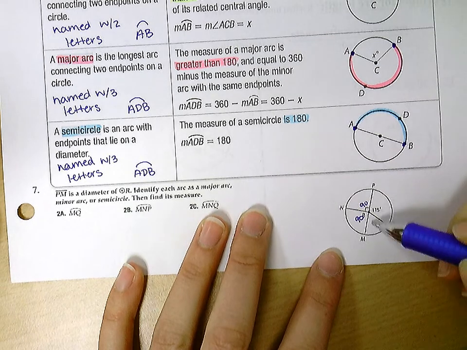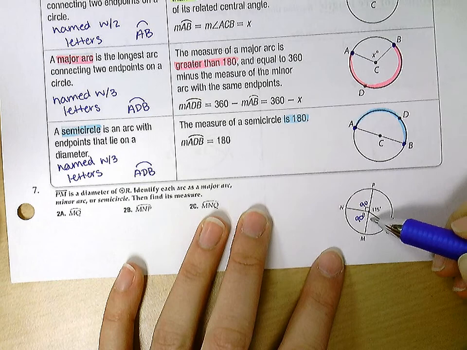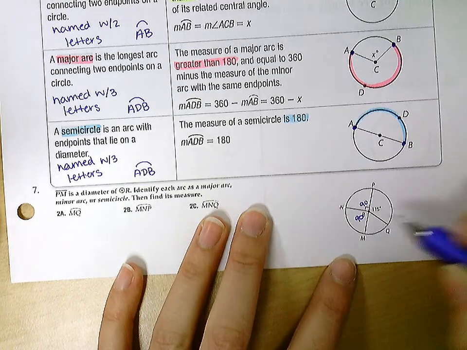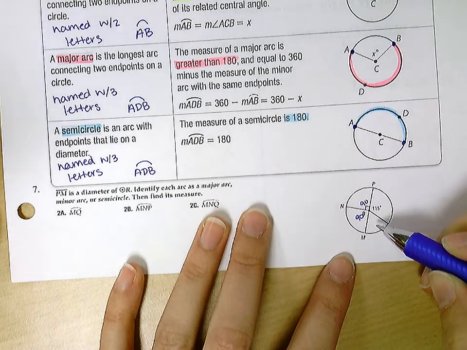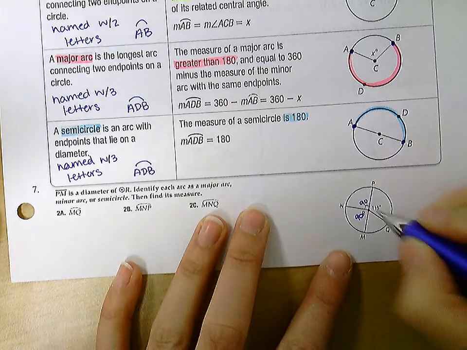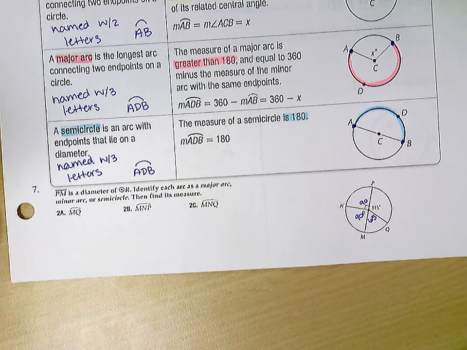Okay, same thing over here. These two angles have to add to 180 because they form that straight line. So I can take 180 minus 115 to get this missing angle right here. And that's 65. So again, first thing I do is find all of those missing angles in that circle, so then I can just focus on those problems.